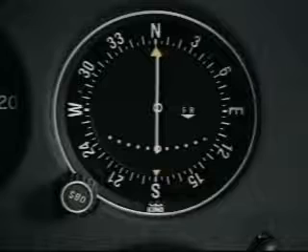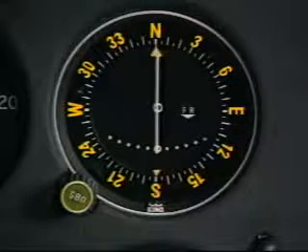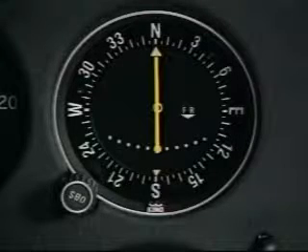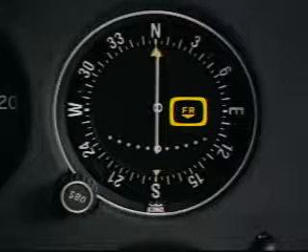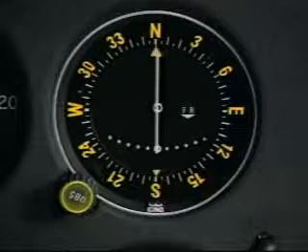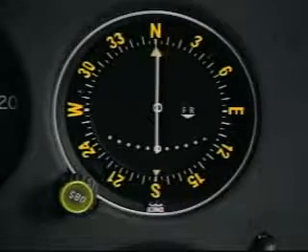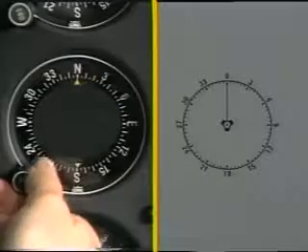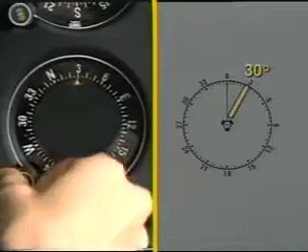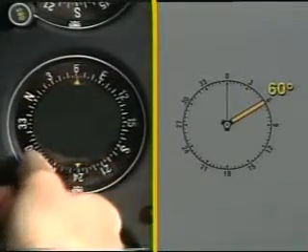This visual display has three components. They are the course selector, the course deviation indicator, and the to/from indicator. The course selector, also known as the omni-bearing selector, or OBS, allows you to set the desired course. The numbers and tick marks on the VOR indicator ring correspond with the numbers on the compass rose of a sectional chart.